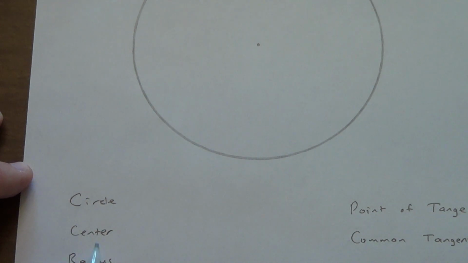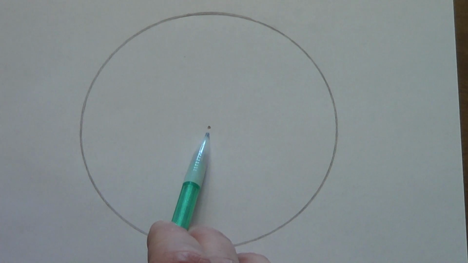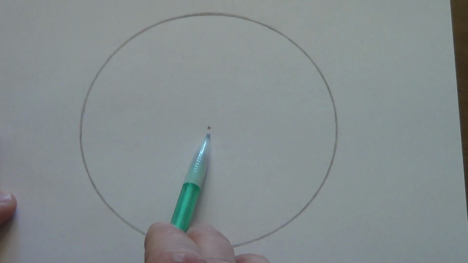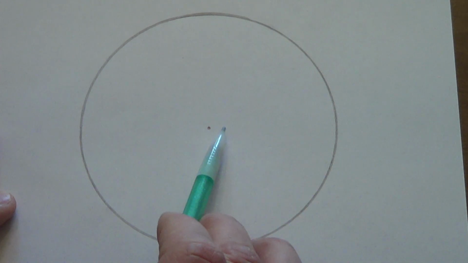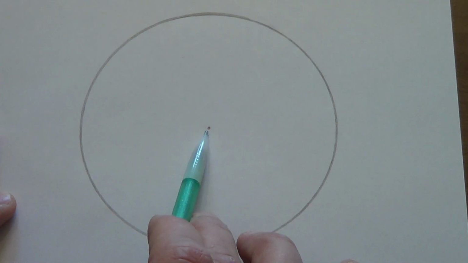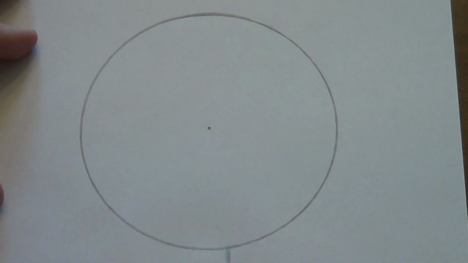Next, we have center. Well, this point right here is the center of the circle. Now the weird thing is the center point is not part of the circle itself, because it's not the same distance to the center. The distance from the center to the center is 0. It's not the same distance from the center as this point is. This distance might be 3 inches or something like that. So the center of the circle is this point right here, but it's actually not a part of the circle. Okay, so I hope you understand that.